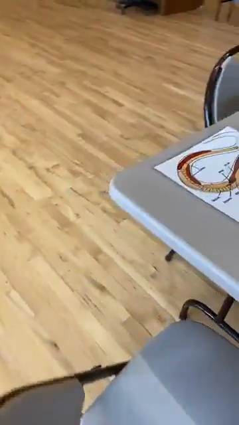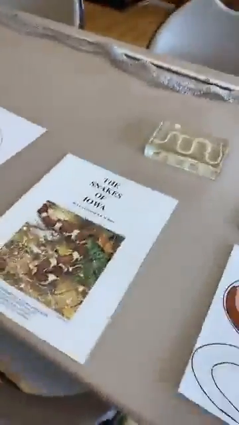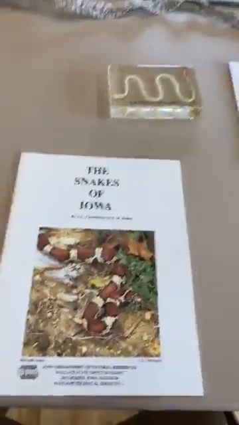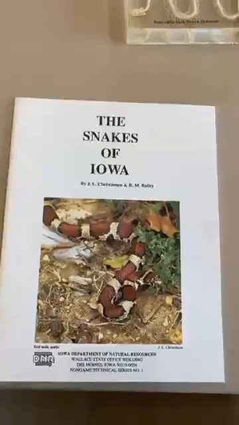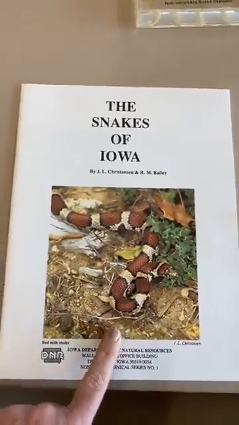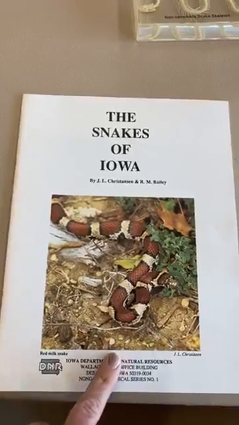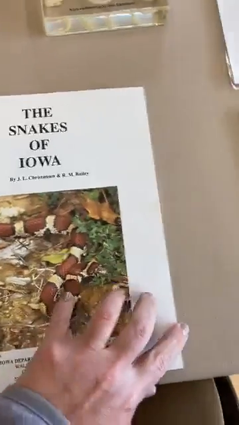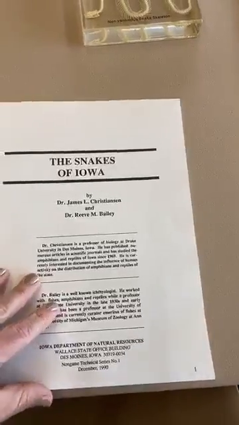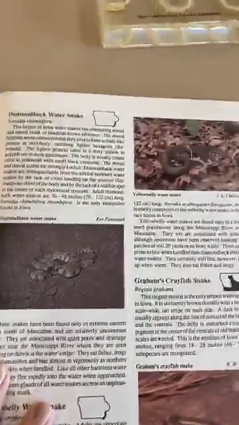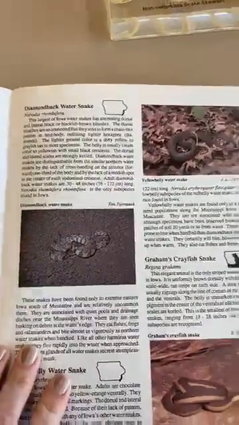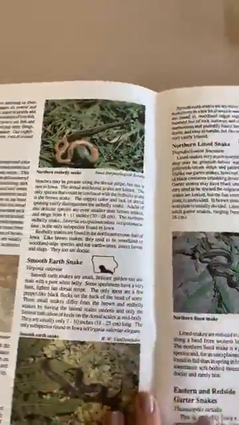I wanted to share a few resources with you if you want to learn more about snakes. So this is a great little booklet. It's available for free from the Iowa DNR. It's called The Snakes of Iowa. And this booklet has all of our native snakes in here and has great pictures, great information. It's a little bit of a dated publication, and I heard that they're working on making updates on these, but there are great pictures. There's maps of Iowa on where they are found. You can learn about all of the native Iowa snakes here, both venomous and non-venomous.